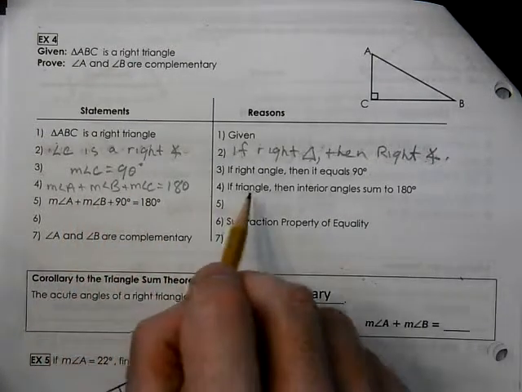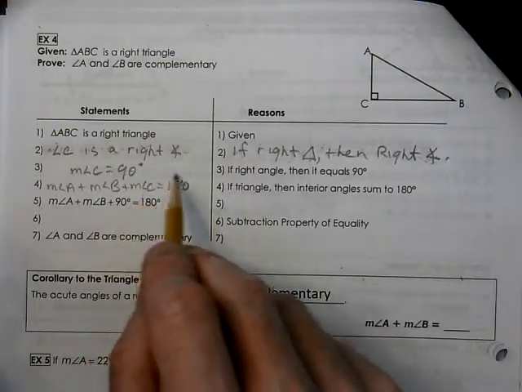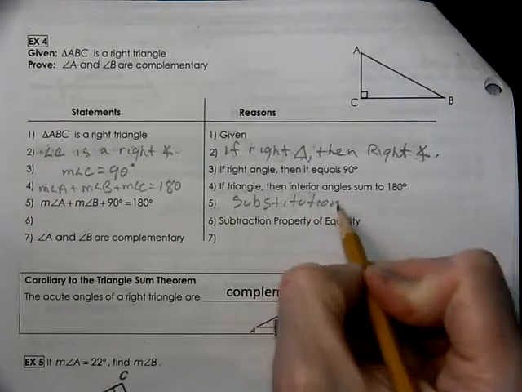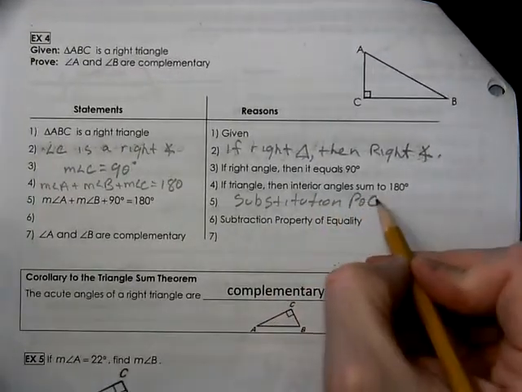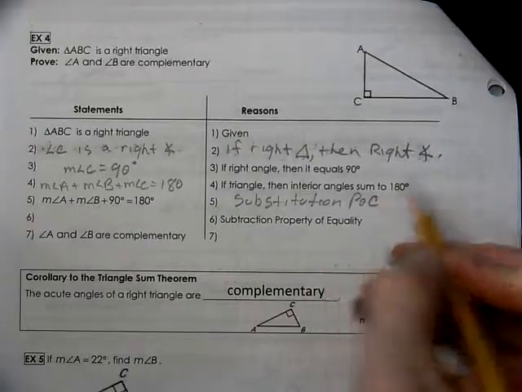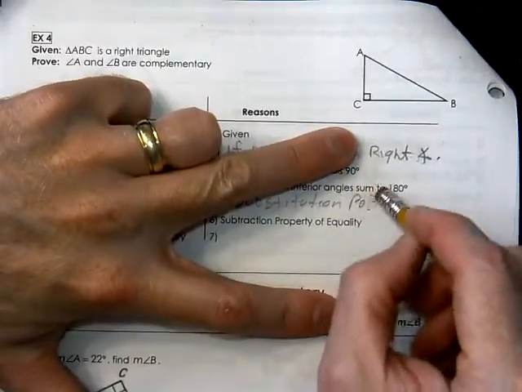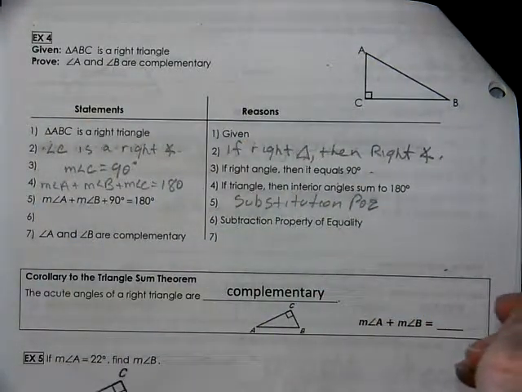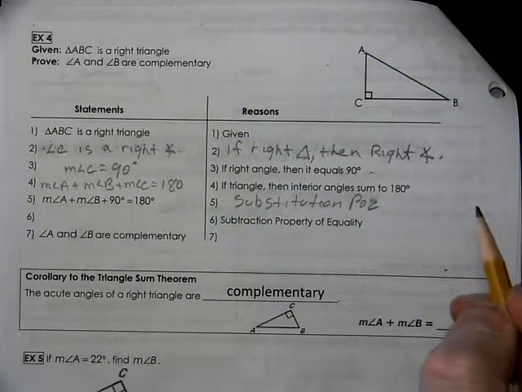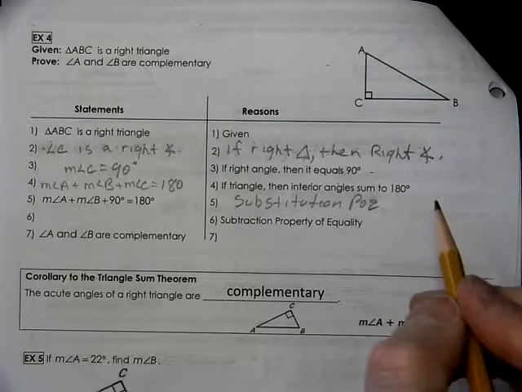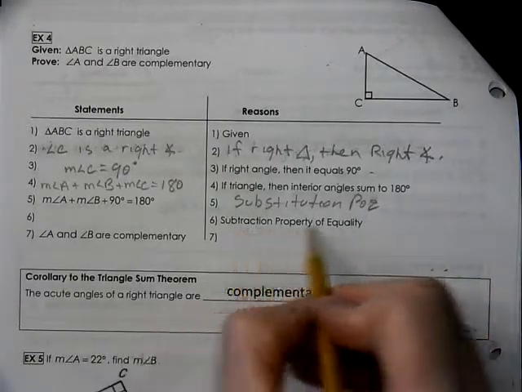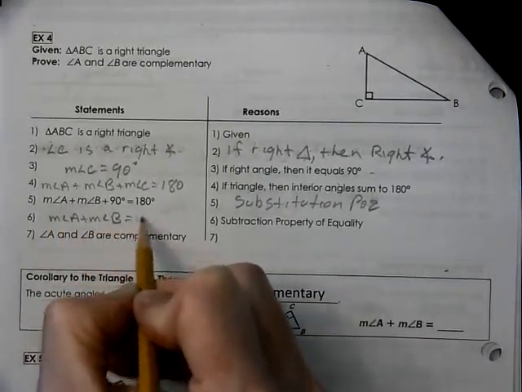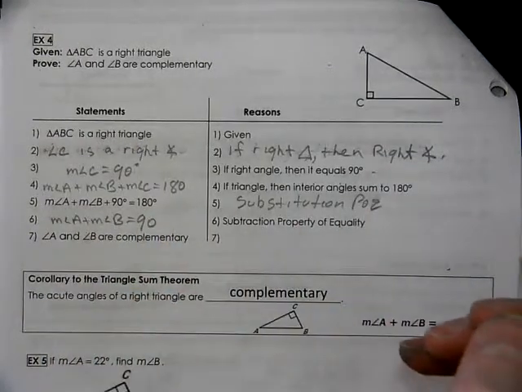Then we talked about the sum of the three added together, and we substituted it in, called substitution property of equality. Remember, that's equality and not of congruence. Equality is when it's an equal sign. Subtraction property is when we subtract the 90 to the other side.